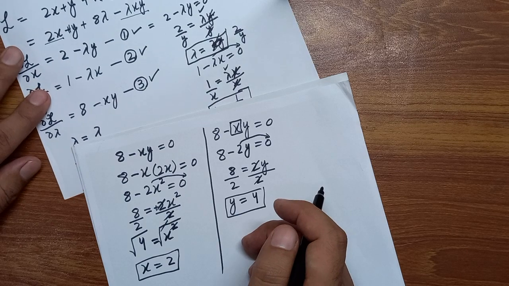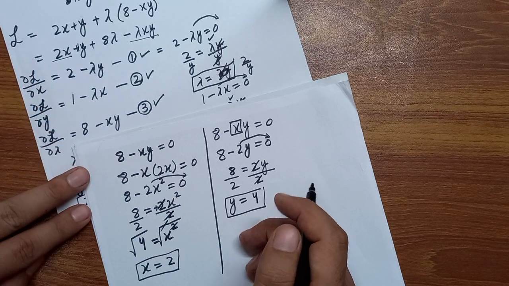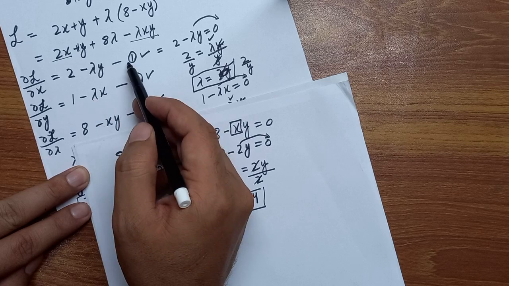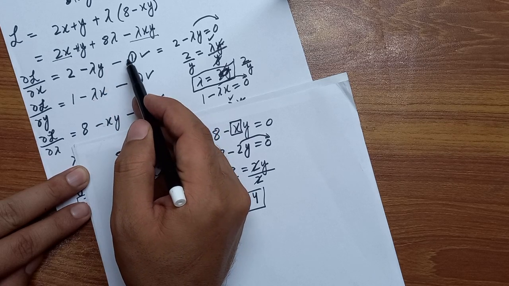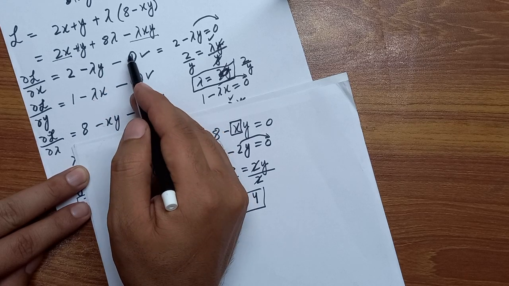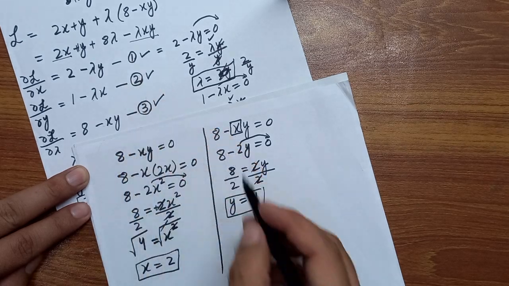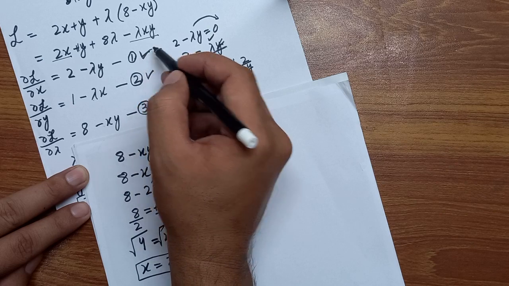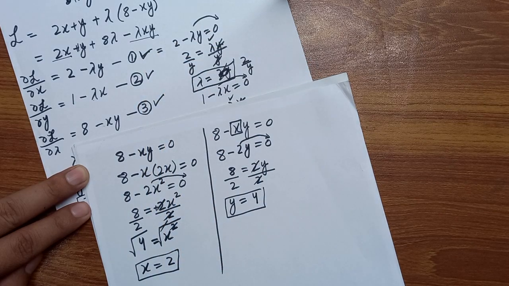Now we can easily find lambda. We can find lambda from equation 1, and we can also find lambda from equations 1 and 2, or 2 and 3. So now I am going to find the value of lambda from equation 1. So 2 minus lambda y is equal to 0. I'll put the value of y here.